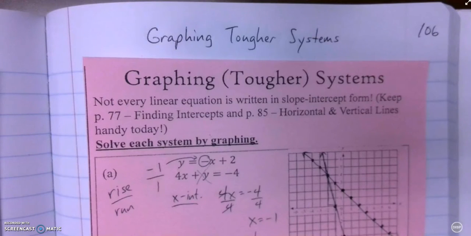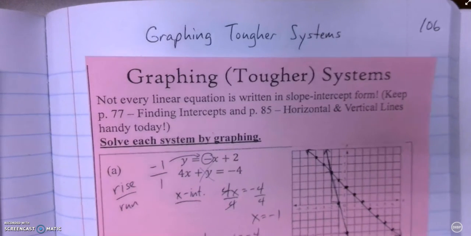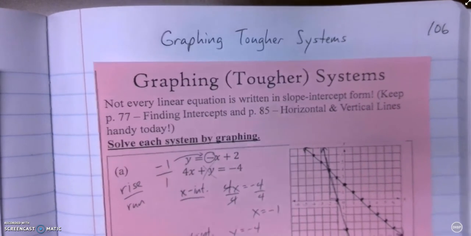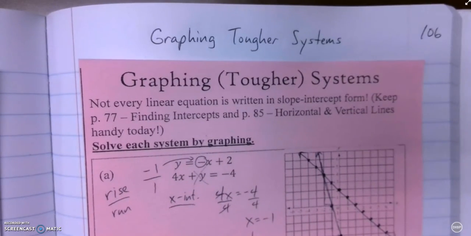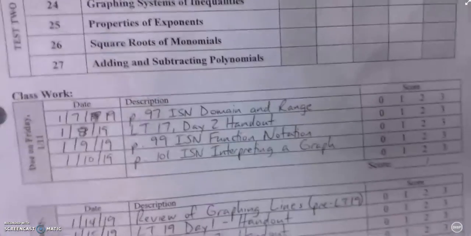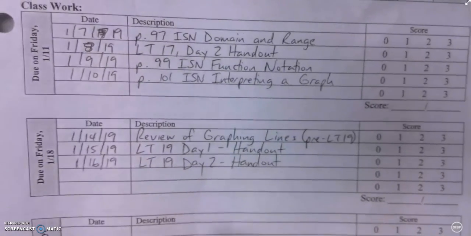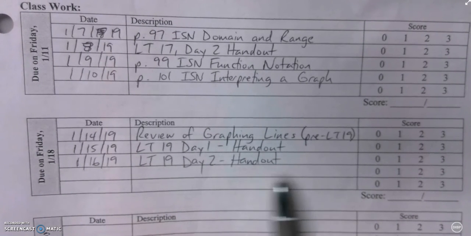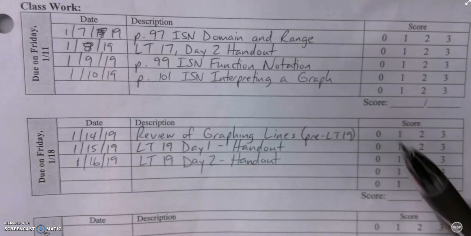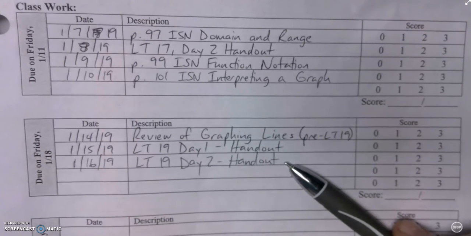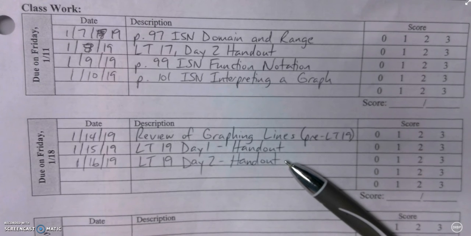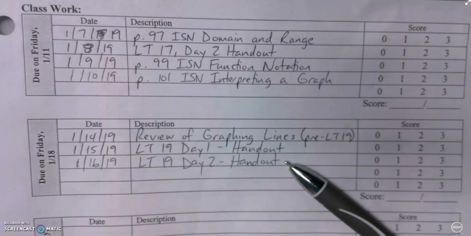Okay, Panthers, what's left for you to do today is this. You need to glue that 106, that half pink sheet into page 106. You then need to refer to it while you're working in class today on today's classwork right here. 116. It's LT 19 day 2. It's another handout. This is another one of the classwork things that's going to be collected from you on Friday. I want to remind you that tomorrow you're going to have your mastery assessment over the objectives 17, 18, and 19.